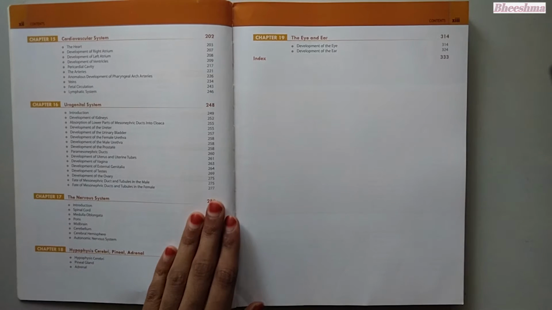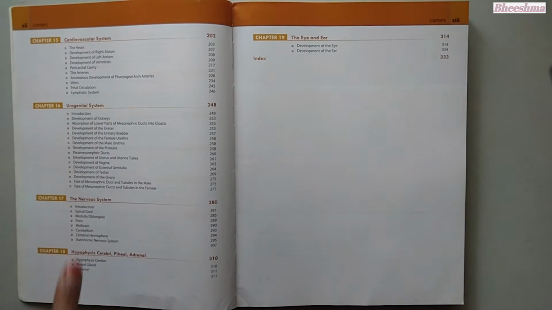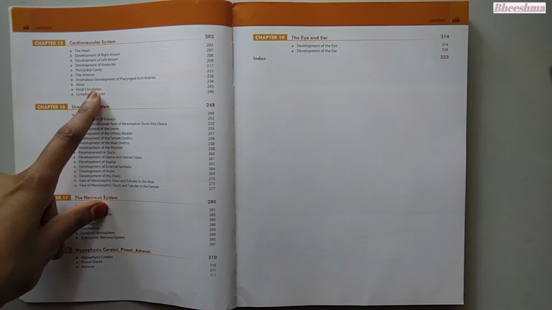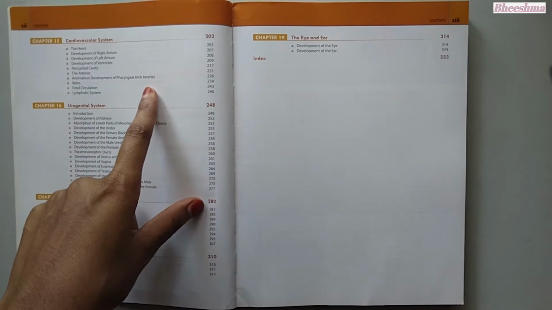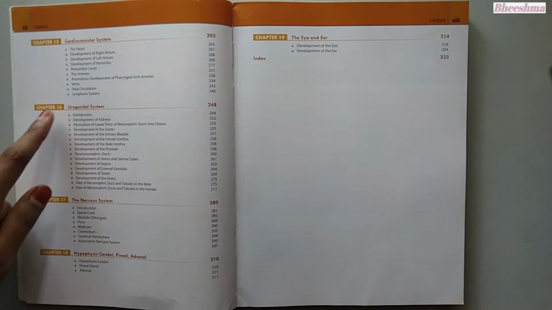The next chapter is 15, CVS, that is cardiovascular system. The first one is the heart, development of the right atrium, development of the left atrium, development of ventricles, then pericardial cavity, the arteries, anomalous development of pharyngeal arch arteries, veins, fetal circulation, lymphatic system.